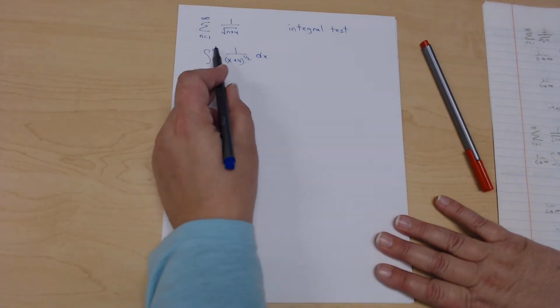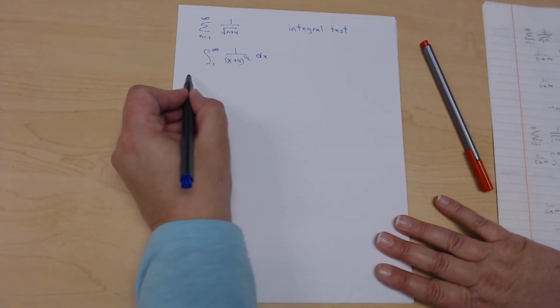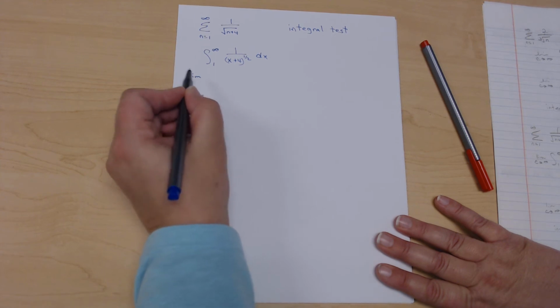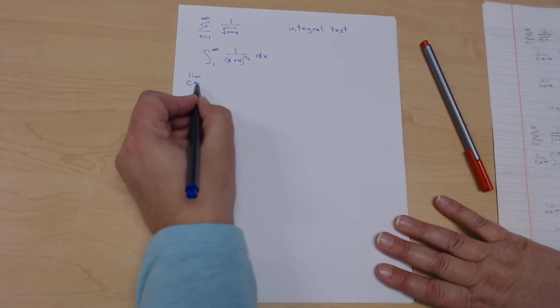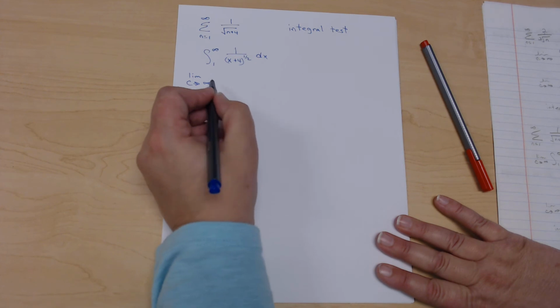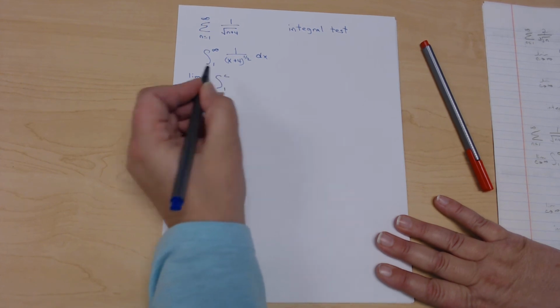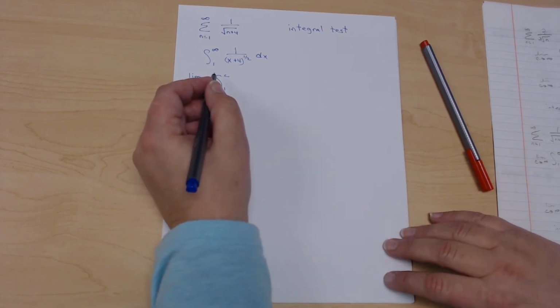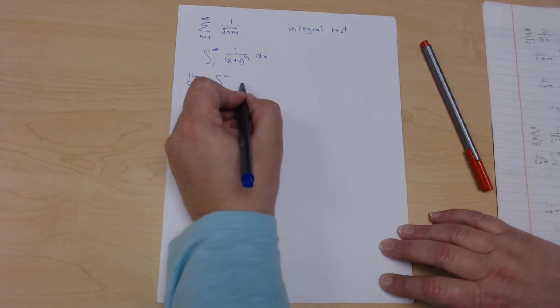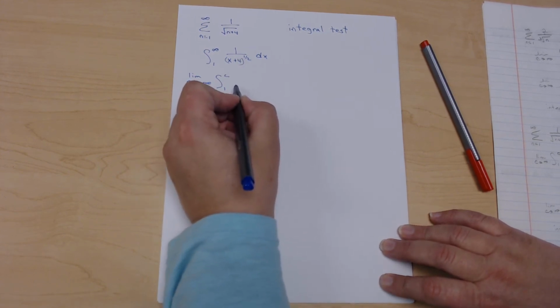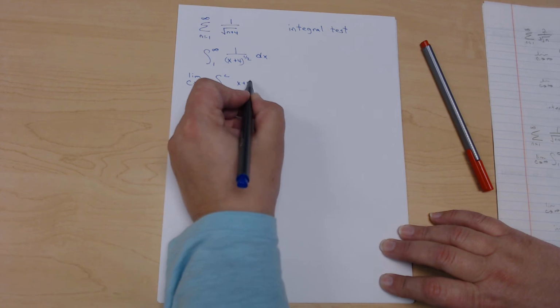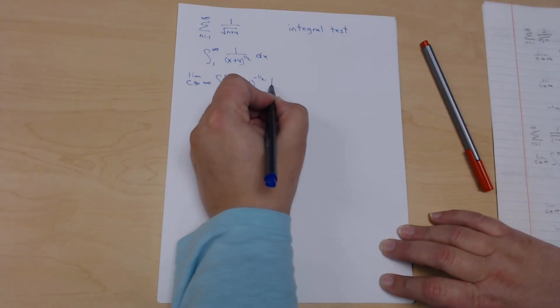Because it is going to infinity, we're going to do the limit as c goes to infinity, from 1 to c. So we'll do x plus 4 to the negative 1/2 dx.